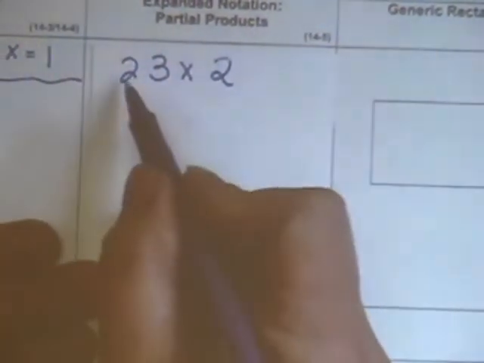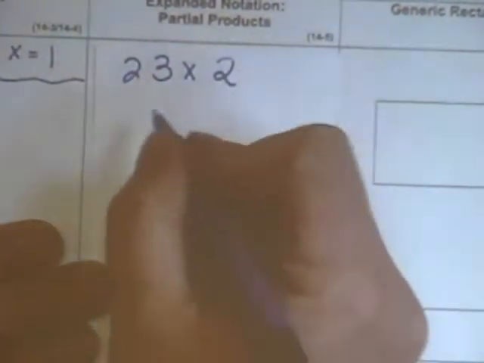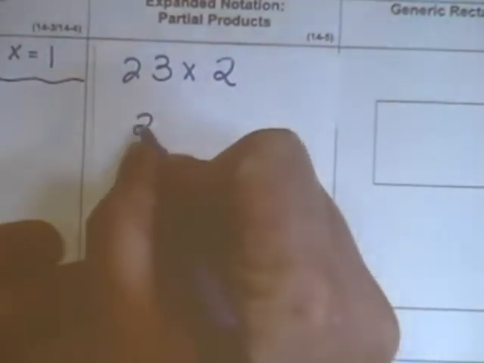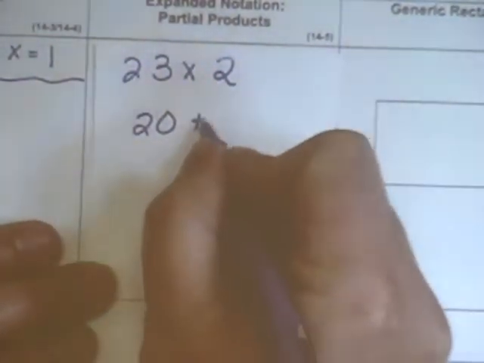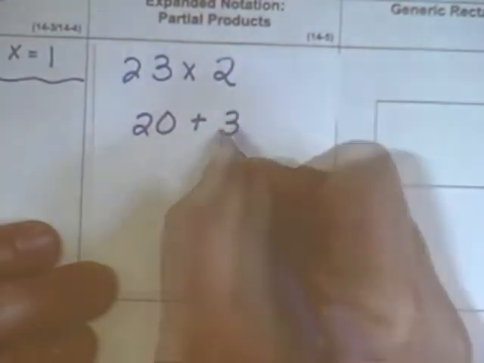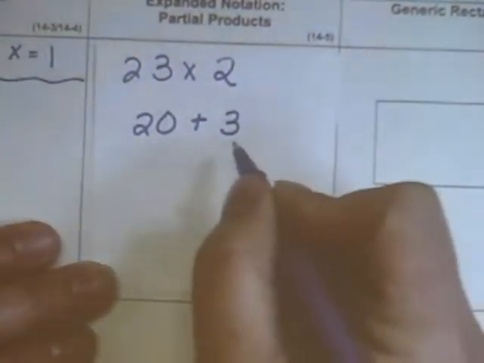Carrying that to multiplication, we are going to look at our same problem of 23 times 2 using expanded notation. We've got a 2 in the tens place. That 2 represents 20. We have a 3 digit in the ones place. That 3 represents 3 ones.